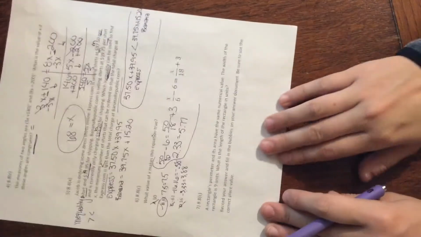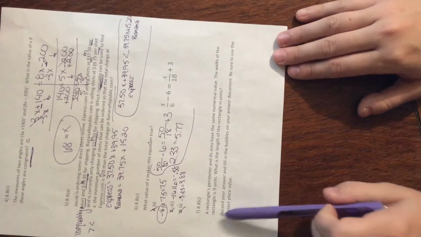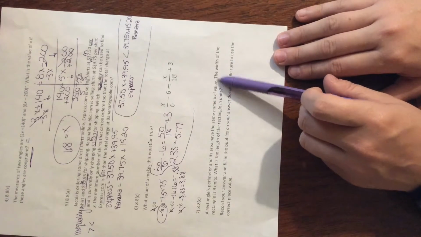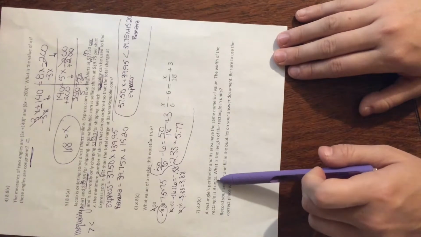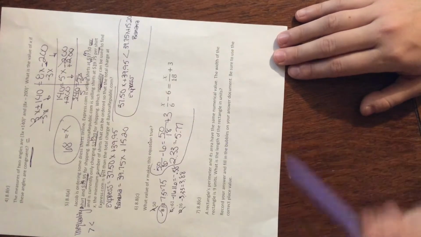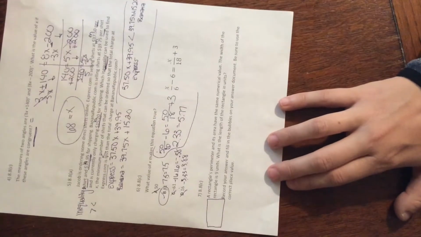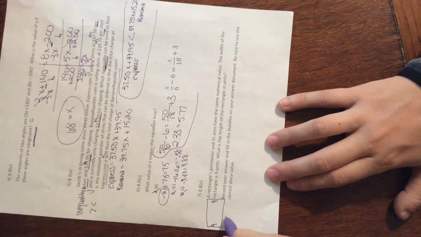Okay. Last one. Number 7. The rectangle's perimeter and its area have the same numerical value. The width of the rectangle is 9 units. What is the length of the rectangle? So I'm going to draw a little rectangle right here. Okay, so the width of it is 9. And we need to find the length.